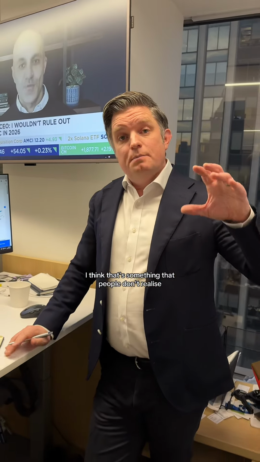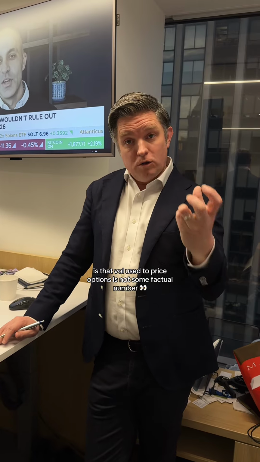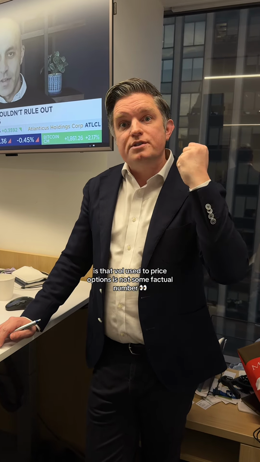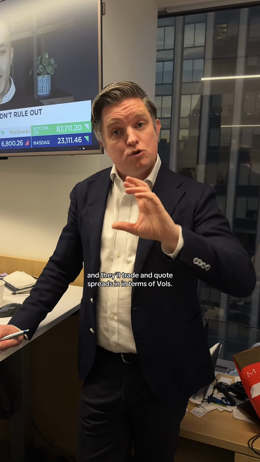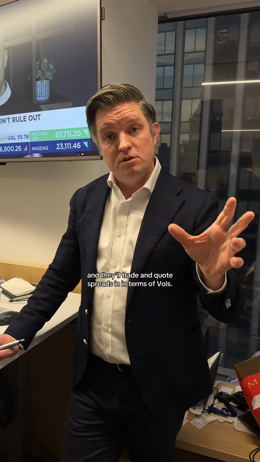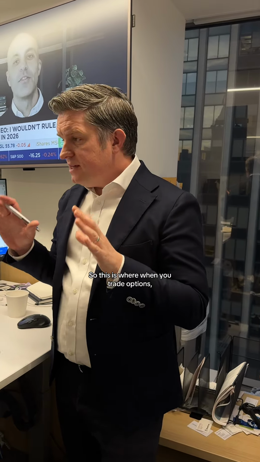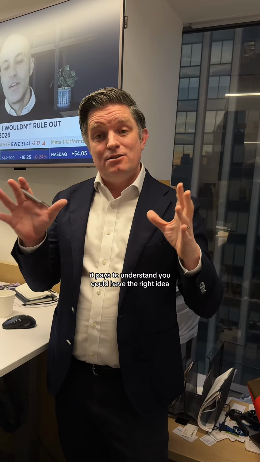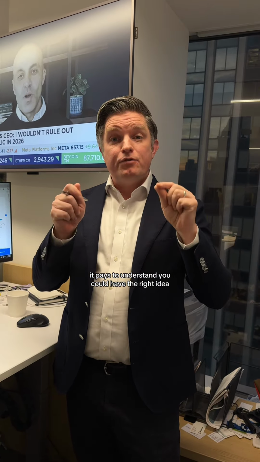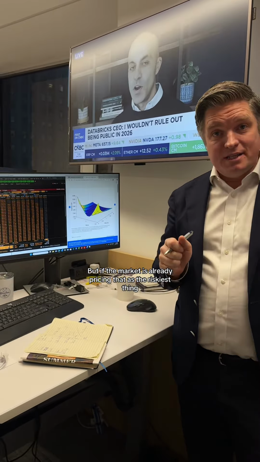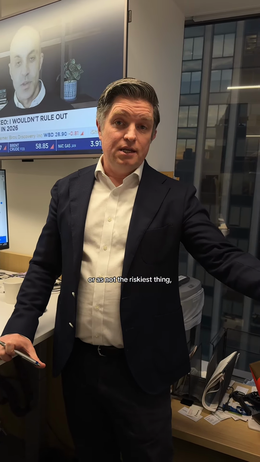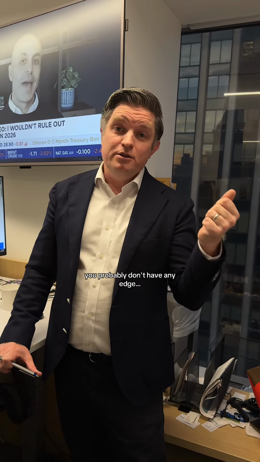I think that's something people don't realize: vol, used to price options, is not some factual number. It's the lever that option traders use to trade, and they'll trade and quote spreads in terms of vols. So this is where, when you trade options, it pays to understand. You could have the right idea on what the risk in the market is, but if the market is already pricing that as the riskiest thing, or as not the riskiest thing, basically if the market agrees with you, you probably don't have any edge.